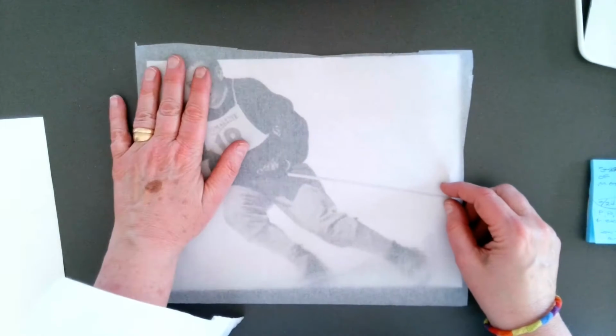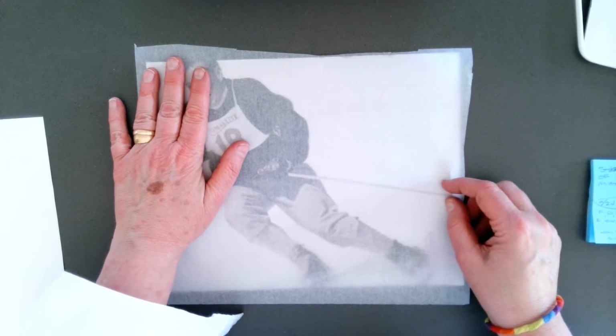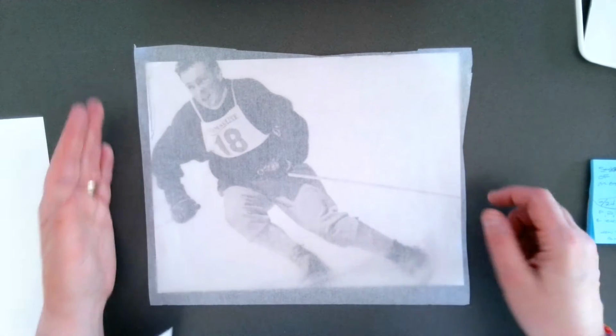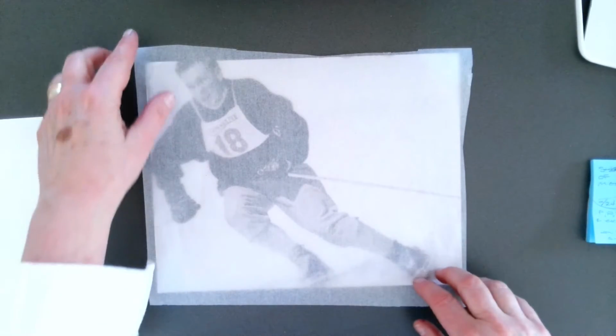If you don't have any of these materials, I'm trying to figure out how I can get these to my quarantine students, whether it's bringing them to your house myself. I don't know. I'm working on that.